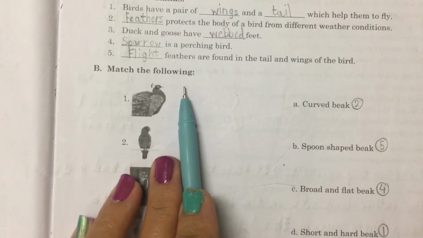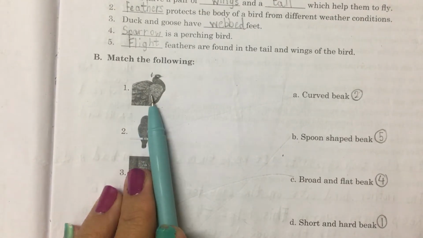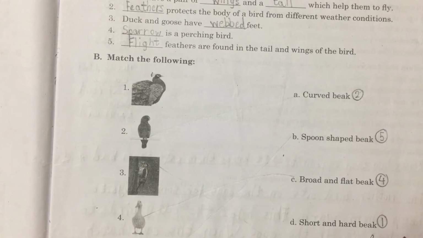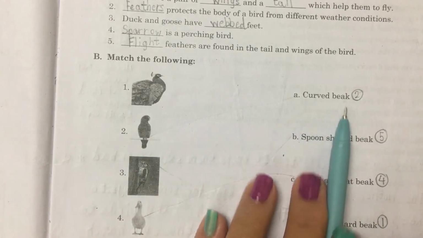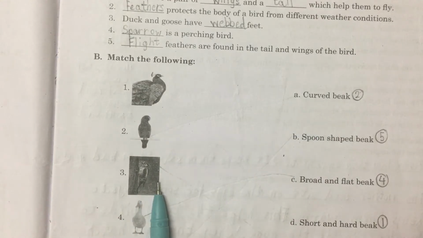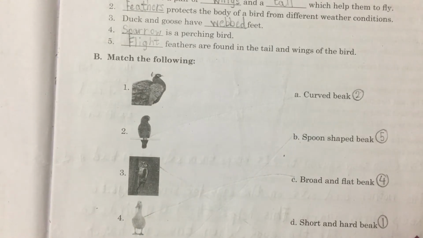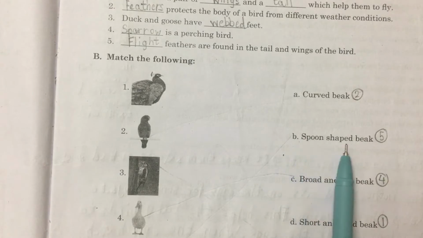Match the following. Number 1 is for D, short and hard beak. Number 2 is for A, curved beak. Number 3 is for E, chisel-shaped beak. Number 4 is for C, broad and flat beak. And number 5 is for B, spoon-shaped beak.